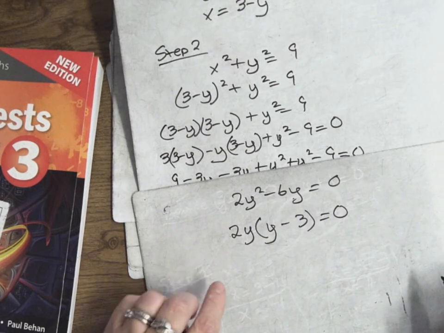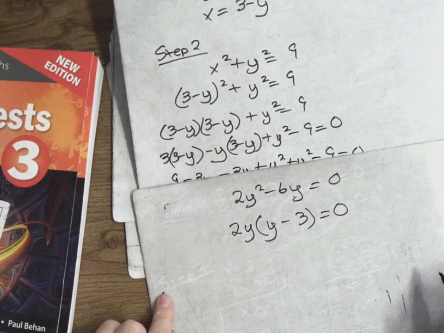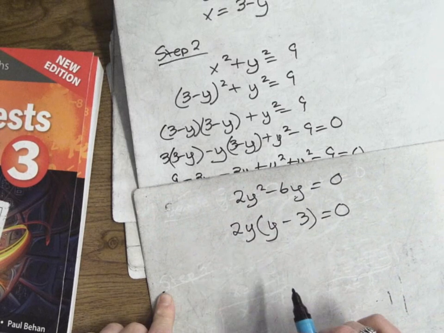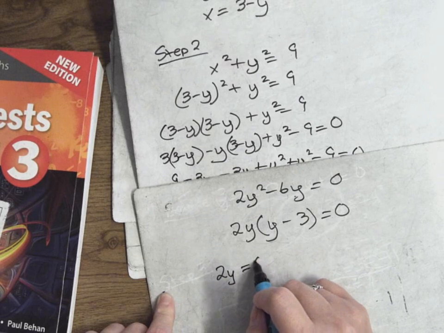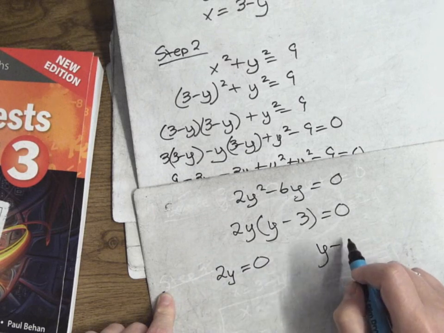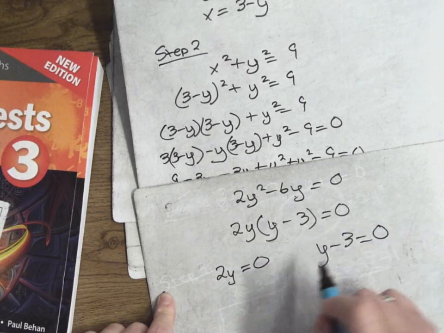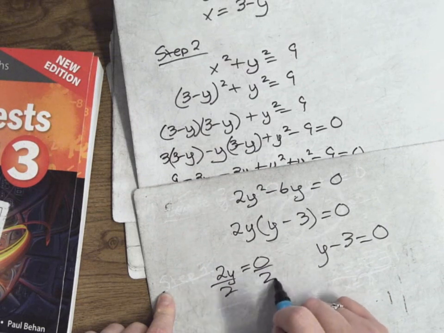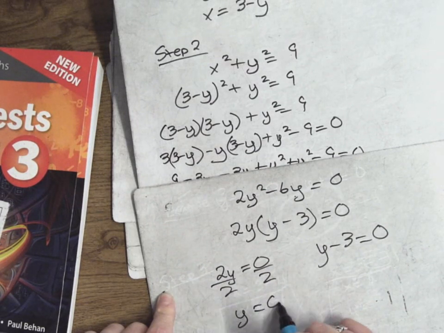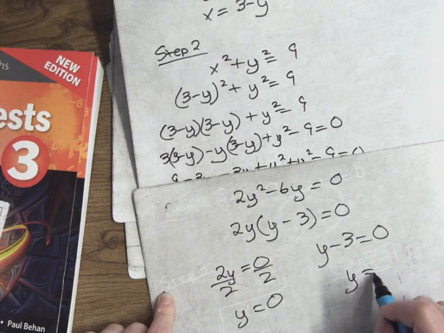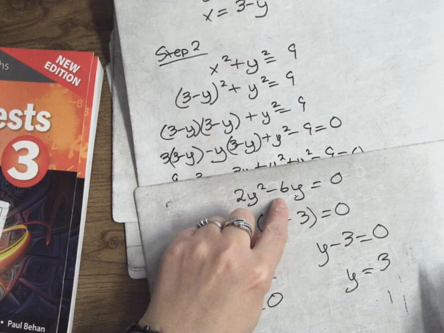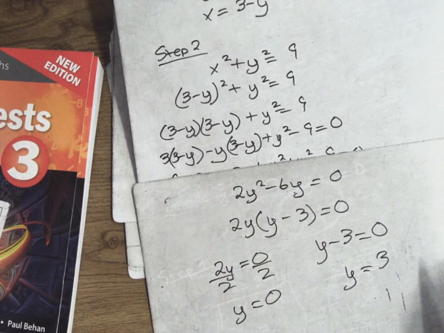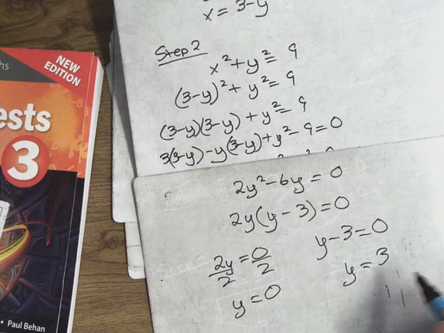And then remember, these are the simple ones, but it's the ones people remember. You know the way you let each bracket equal 0? The first bracket is the 2y equals 0, and the second bracket is y minus 3 equals 0. So here you divide across by 2, and you get y is equal to 0. And here you get y is equal to 3. You could use the minus b formula where a is 2, b is minus 6, and c is 0. But it's a lot of hassle for a very quick step.